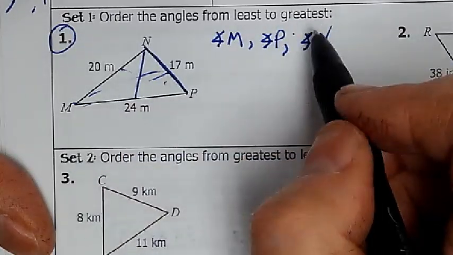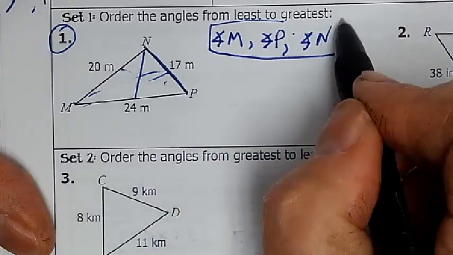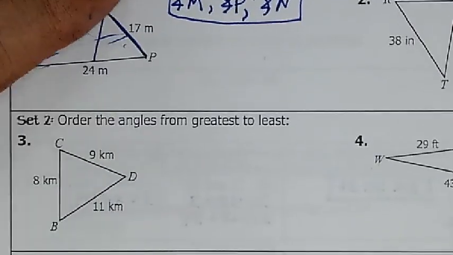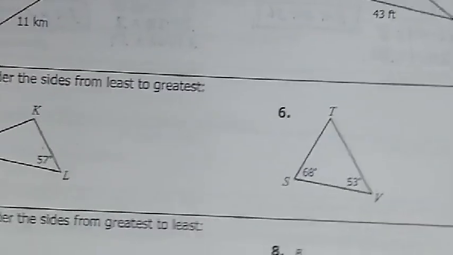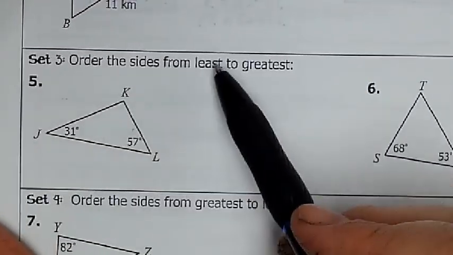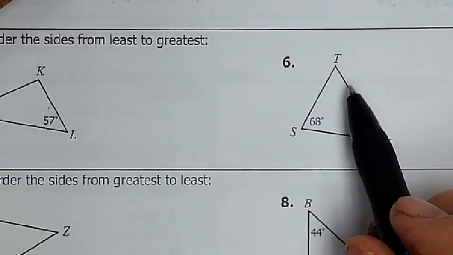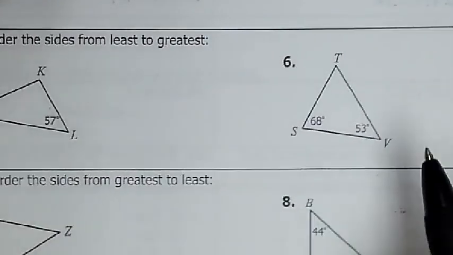Okay, that's ordering the angles given the sides. Now, when you order the sides, here's number 6. This is the last one I'll do with you. They want to put the order of the sides from least to greatest, but here's a problem. They give you 2 angles. You've got to find the third angle. To find the third angle, you have to know that the 3 angles inside a triangle add up to be what special number? 180.